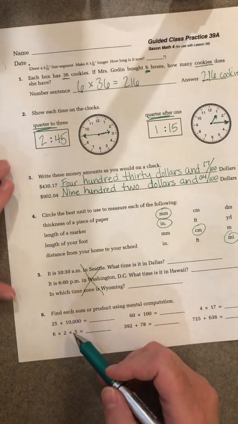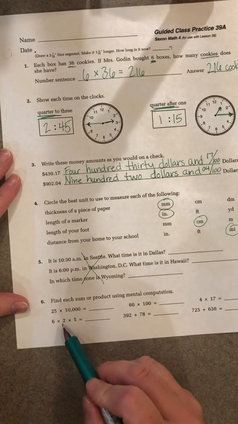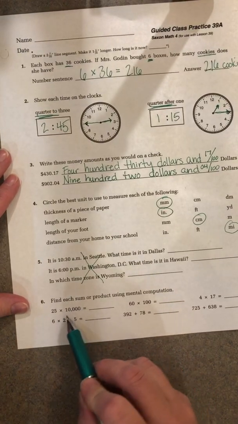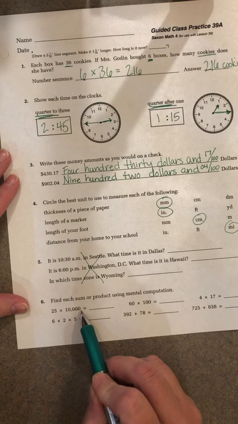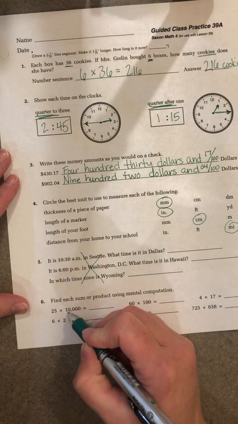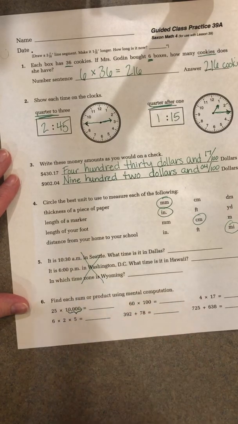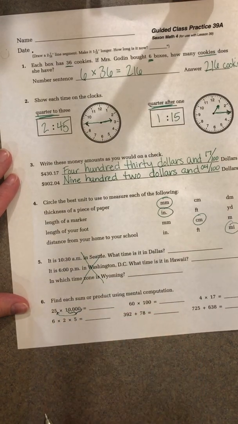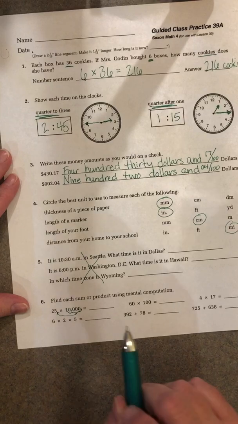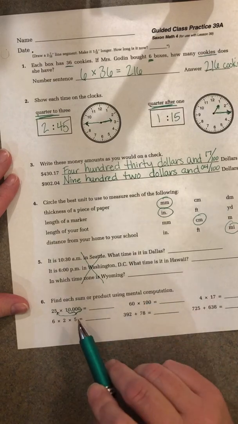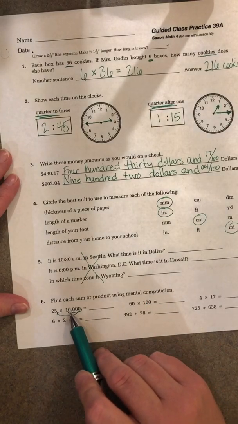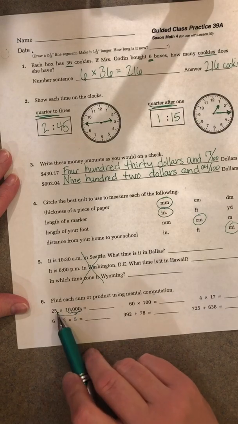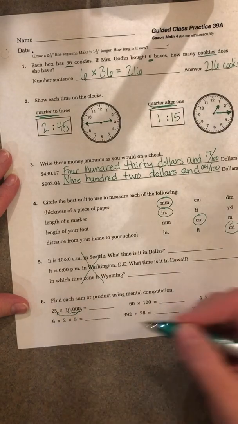Now, anytime you are multiplying by a 1 with zeros after it, and it has to be a 1 and only zeros after it, you can take as many zeros as there are and move them behind the other number. So if you're multiplying by 10, 100, 1,000, 10,000 like we are here, however big it is, you can take the zeros and move them over there as long as it starts with a 1.